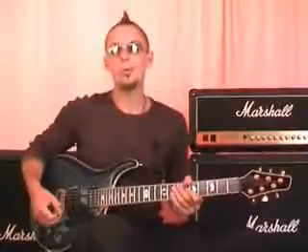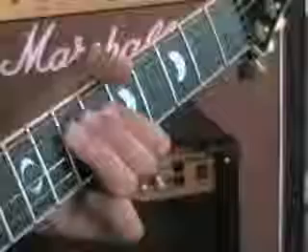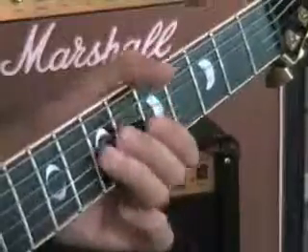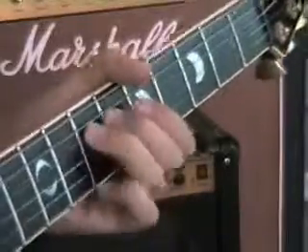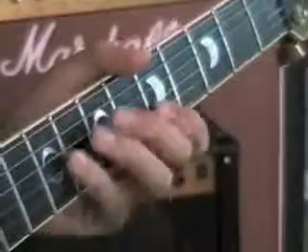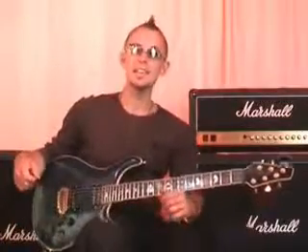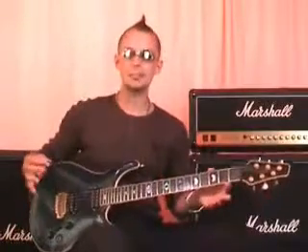Now, you don't need a wah-wah pedal to play funky stuff. You can do it with just a normal clean sound, and that's fine. Okay, I think you get the idea. And generally speaking, the idea with funk, it's all about the rhythm, and usually it's quite cheeky sounding.